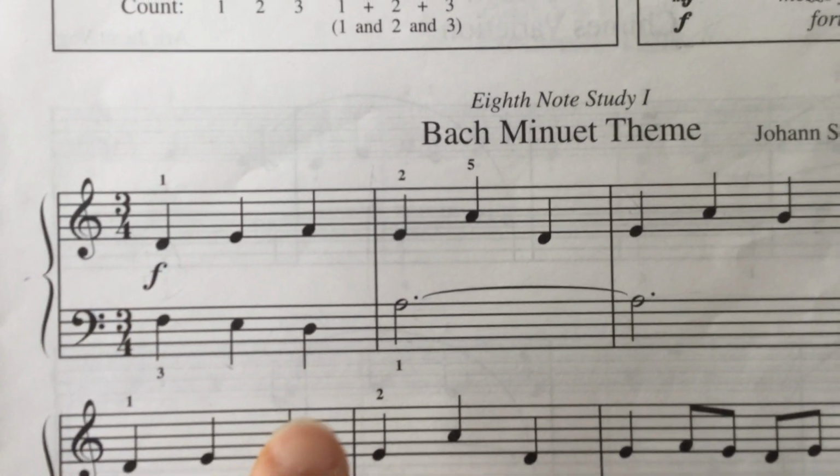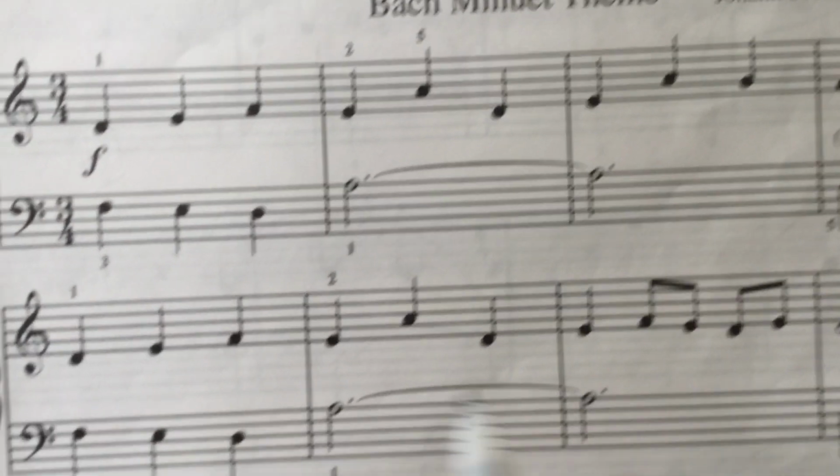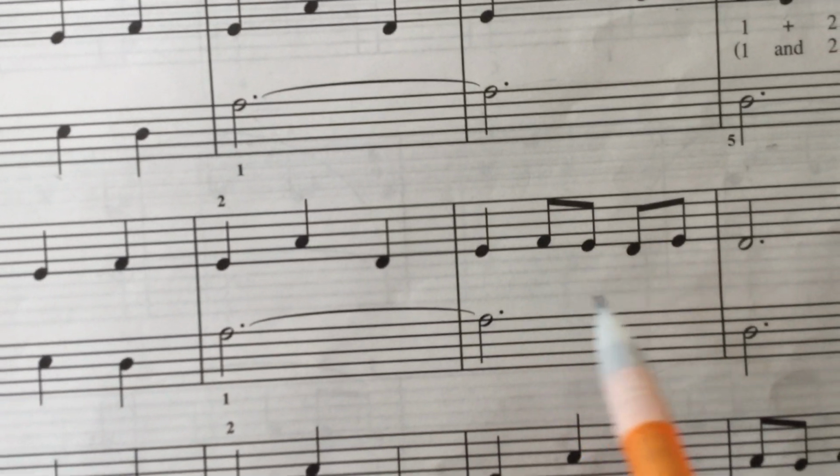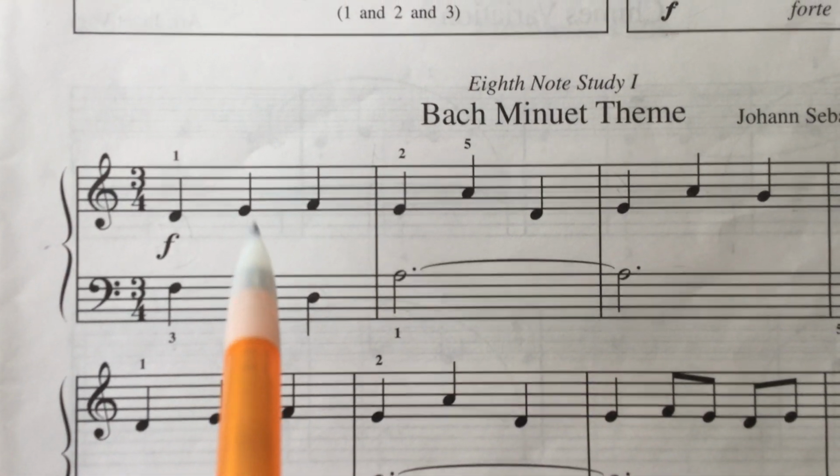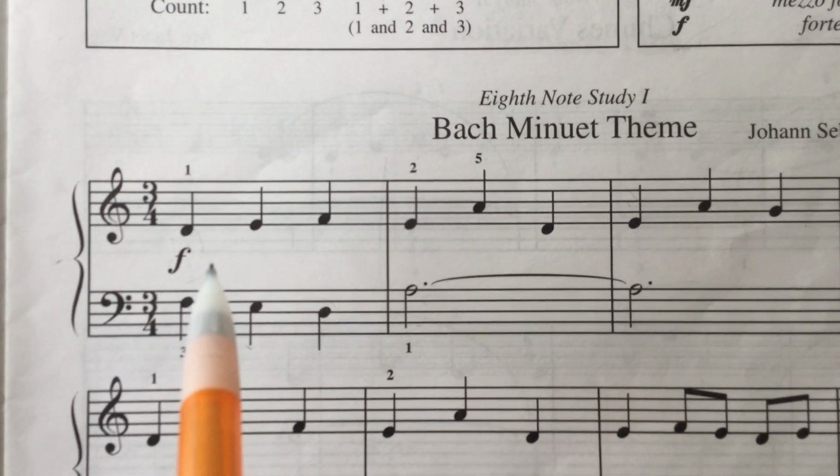Let's do the first 2 lines. Actually, the next line, similarly, you have some eighth notes here. So the first 2 lines, we'll do them counting 1 and 2 and 3 and then we'll also do it with a short, short, long, long kind of thing.